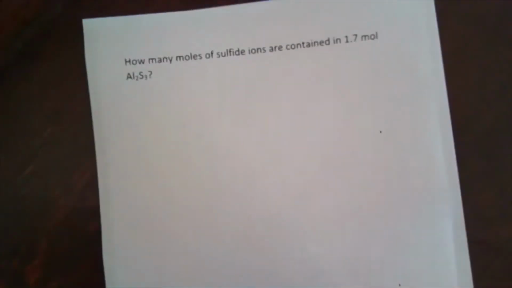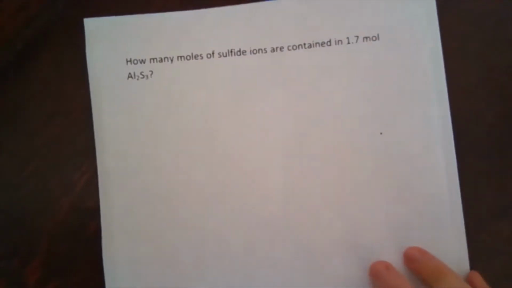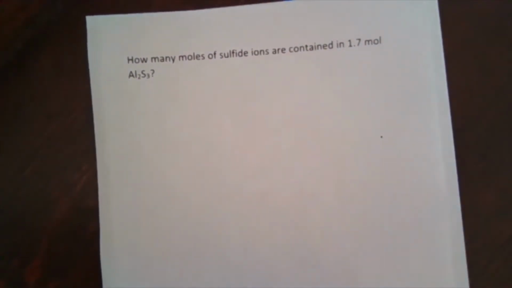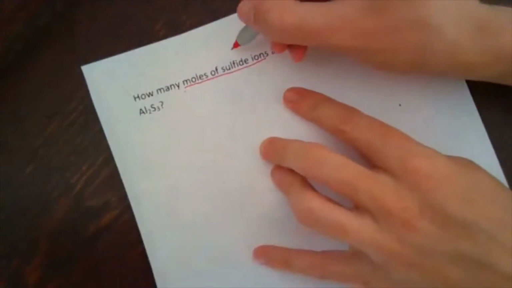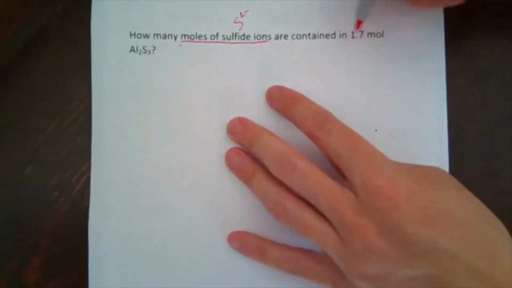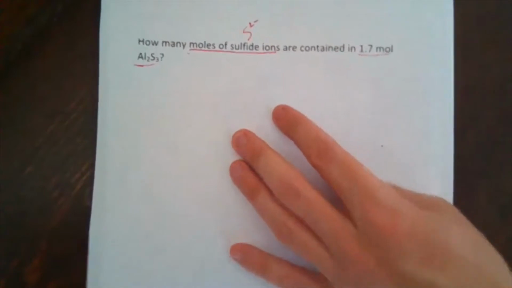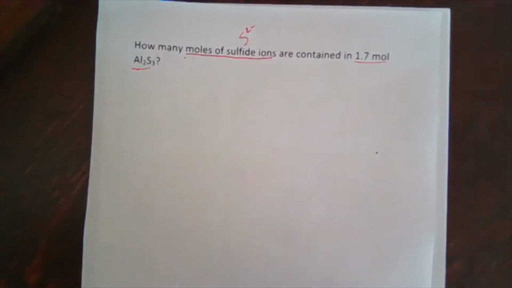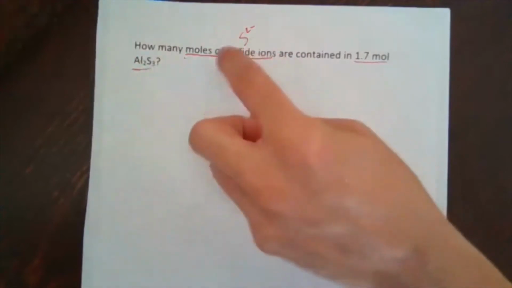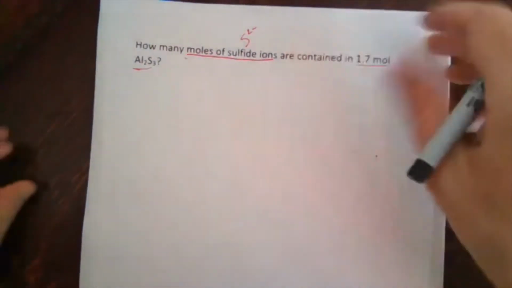How many moles of sulfide ions are contained in 1.7 moles Al2S3? So what we're after is moles of sulfide ions. And what we have is 1.7 moles of the compound. This would be similar to asking moles of atoms. They're just ions because it's an ionic compound. Aluminum's a metal, sulfur's a nonmetal, and sulfide is 2-. And so really what we're looking at is going from moles of Al2S3 to moles of sulfide. Let's write that out.